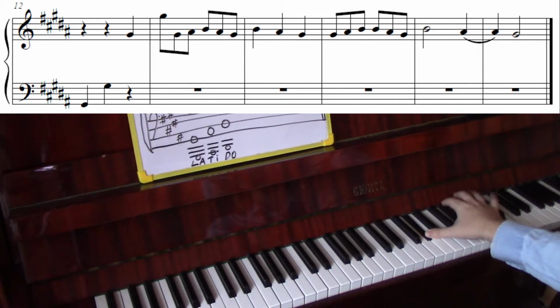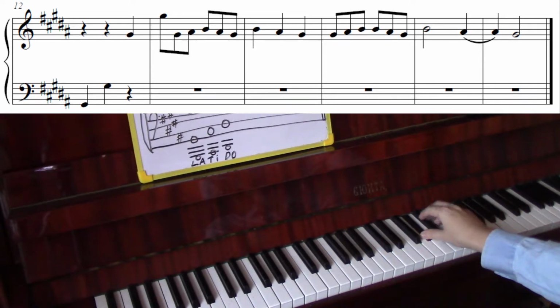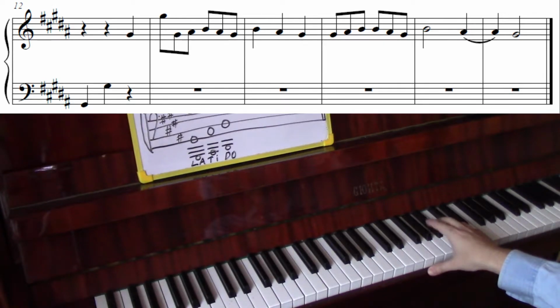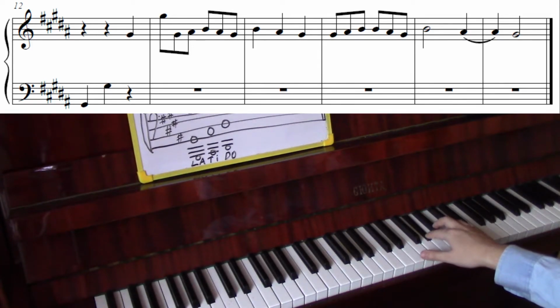Bar 13 is la la ti do ti la. Bar 14 is do ti la. Bar 15 la ti do ti la. 16 do ti la. So that was 17.